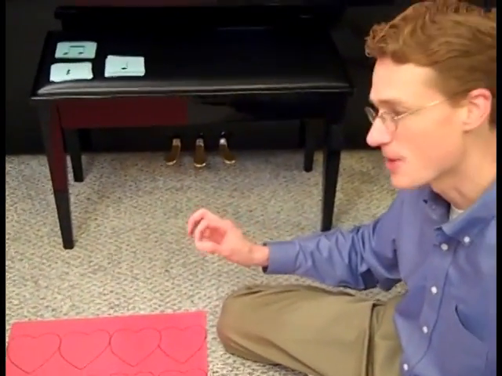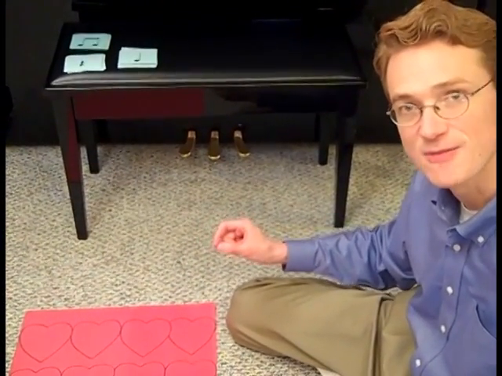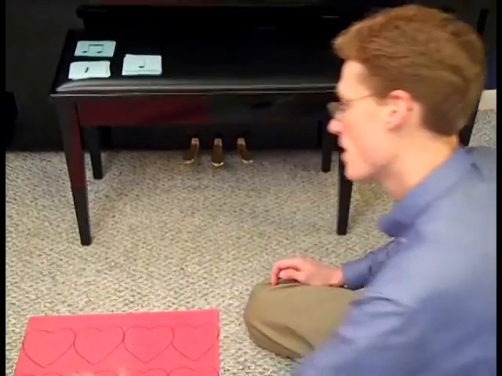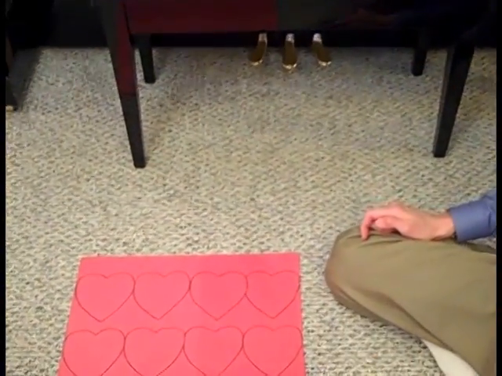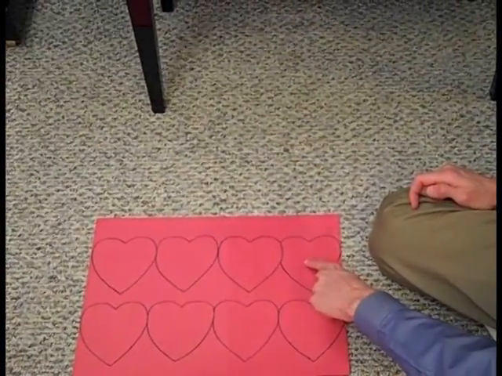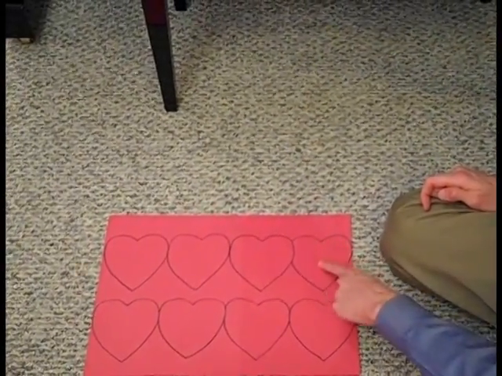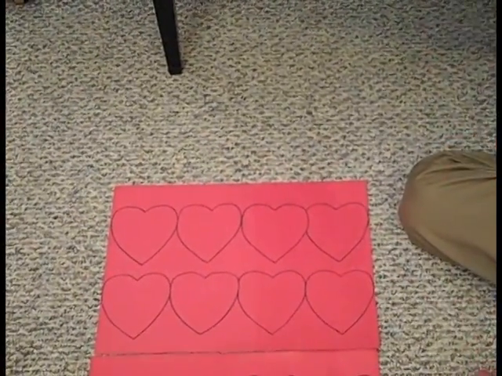I'd like you to tell me and point on your screen to the beat that didn't have any sound in it. Listen once. Hot cross buns. Point to the beat that didn't have a sound. If you're pointing to this beat, you're correct. This beat right here, the 4th beat, did not have a word or a sound in it.